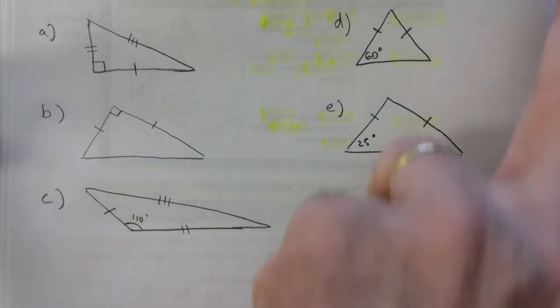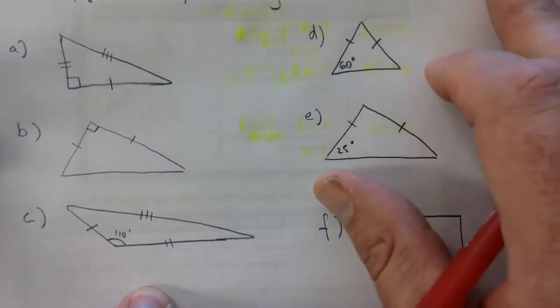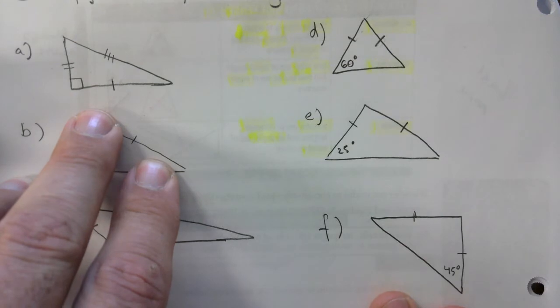Let's go over this. Make sure we put our phones away, okay?